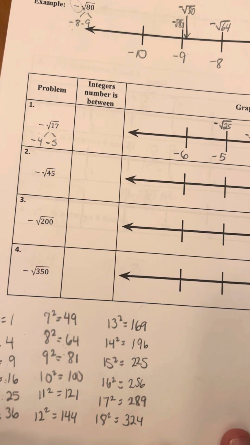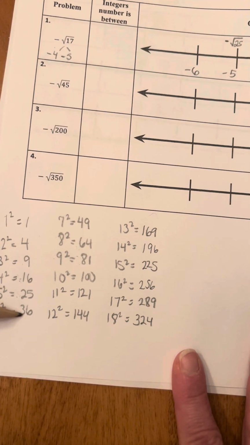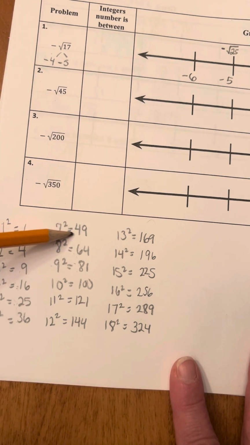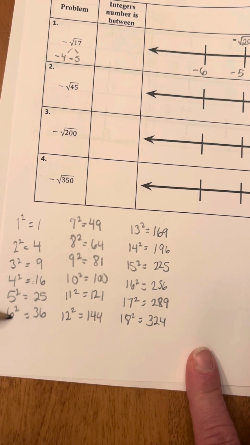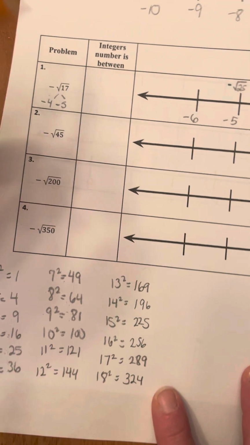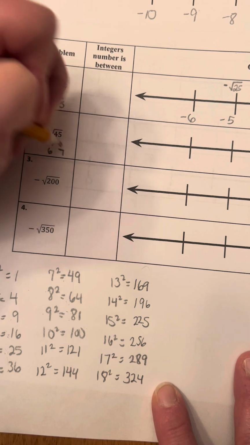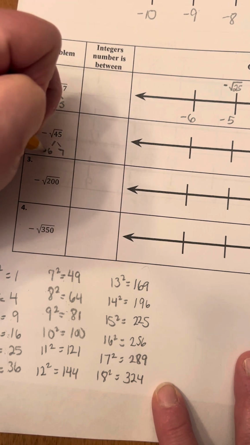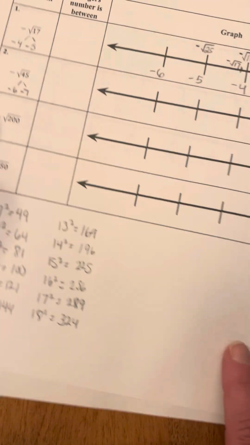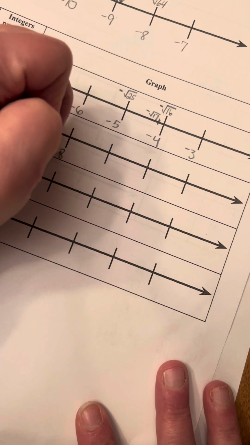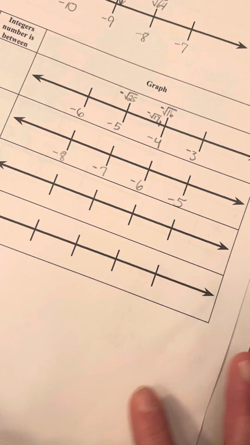All right, let's take a look at another one. We've got 45, so we're going to use our little cheat sheet here. We see 36, we see 49. So obviously those are the two numbers it's between. So it's between 6 right here and 7. So up here we're going to do 6 and 7, but because these are negative square roots, we're going to put a -6 and a -7. So on my number line, we'll do -8, -7, -6, and -5.